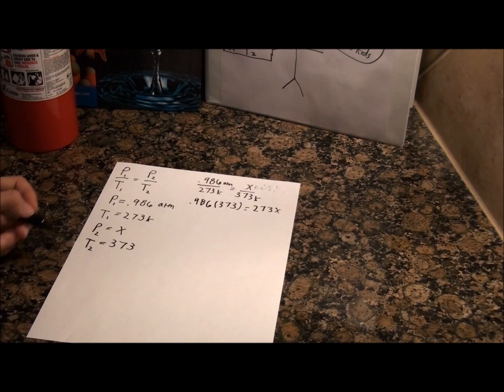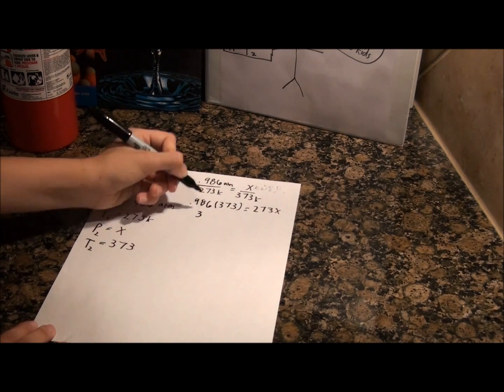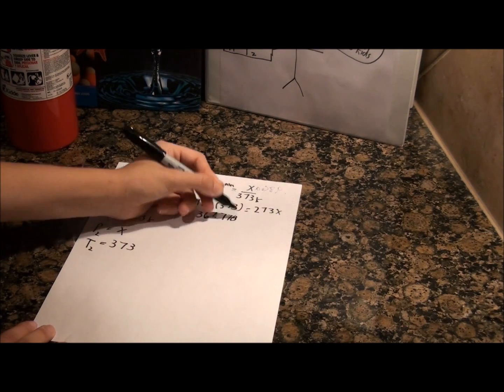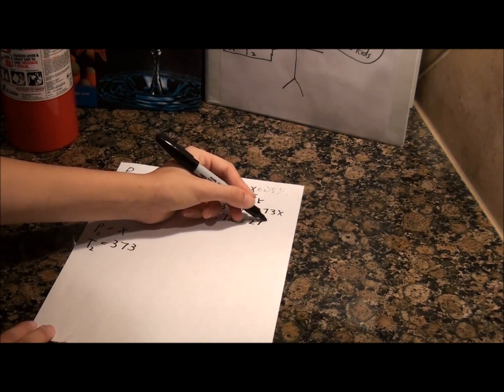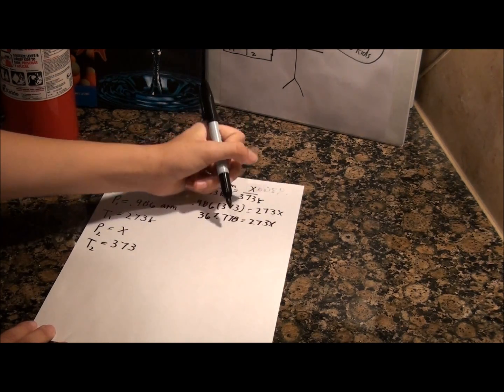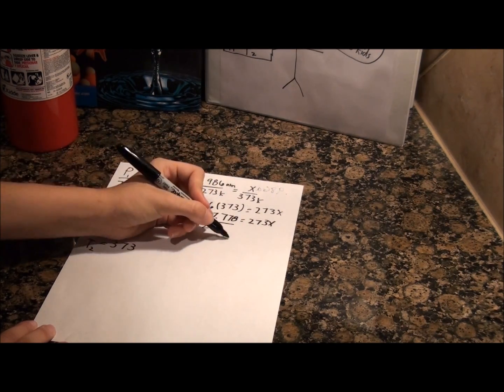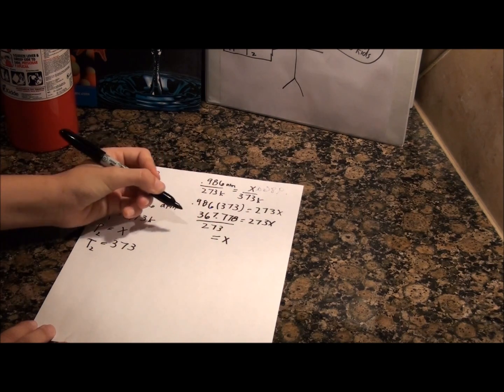You do some math and then you get 367.778 equals 273x. From there you divide by 273 and you get 1.25 atmosphere equals x.